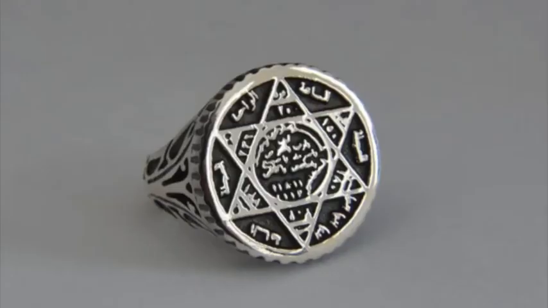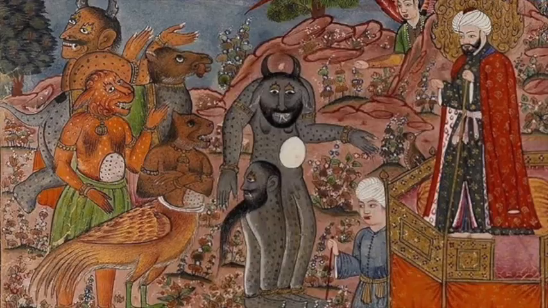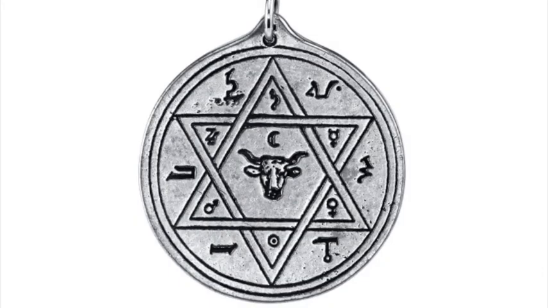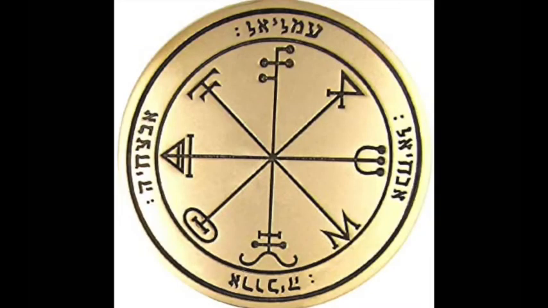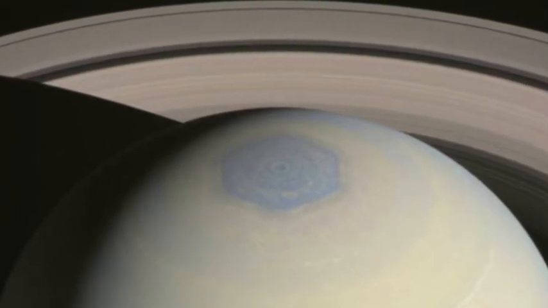The hexagram is called the Seal of Solomon by some because esoteric Jews believe that the angel Michael gave Solomon a magic ring with a hexagram on it to control spirits with. It later became known as the Star of David and a symbol of Israel. Occultists use it as a talisman for summoning spirits, especially those associated with Saturn. Modern science has discovered a large hexagonal shape on the top of the planet Saturn.